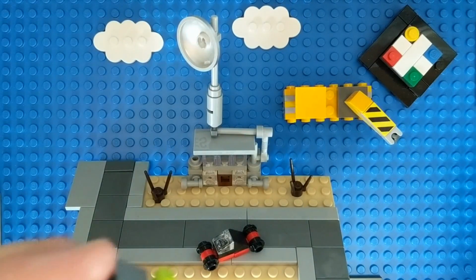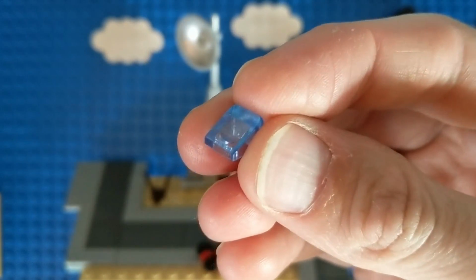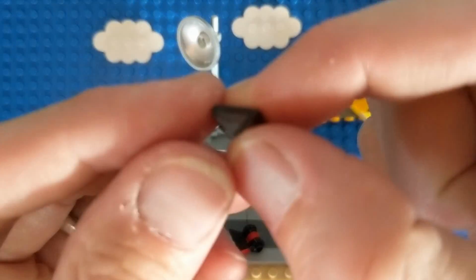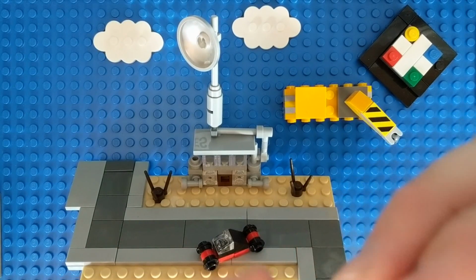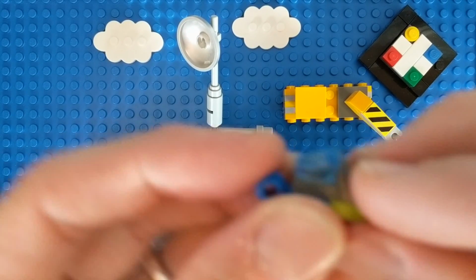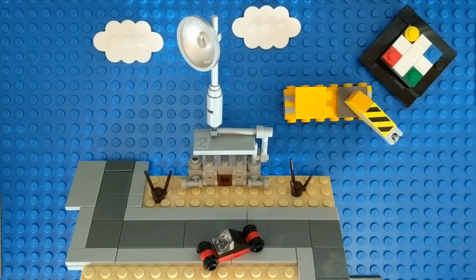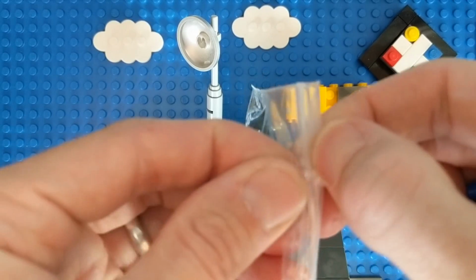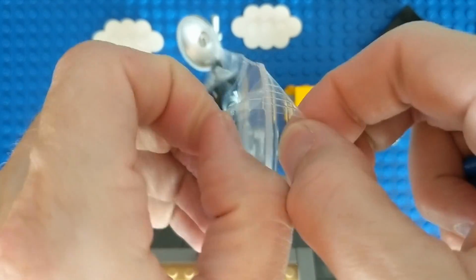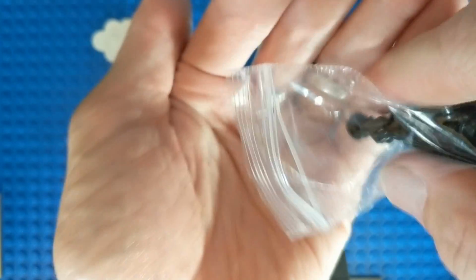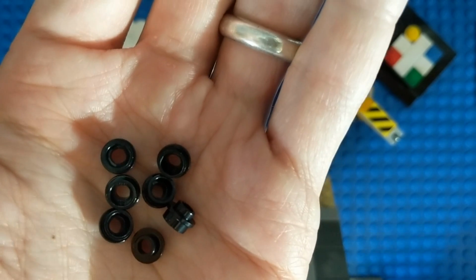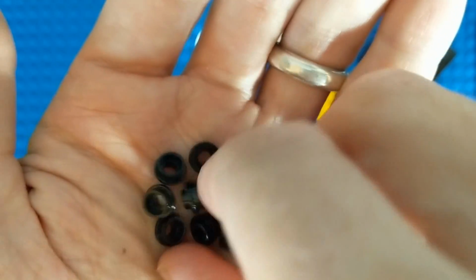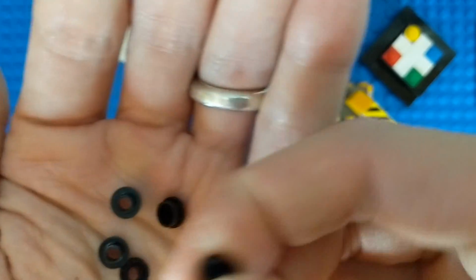We pick a color cheese slope for a windscreen. Can be blue, can be smoke gray. We'll go with the blue one on this. Pop that on there. And then we need 4 1x1 round plates, or we can use the 1x1 round plates with open stud as well. So we'll get a few of those here.